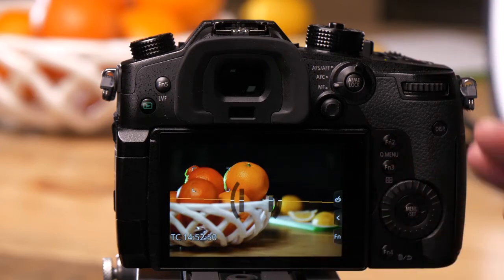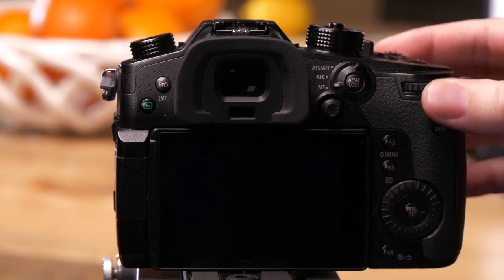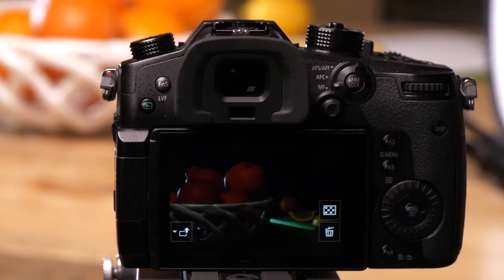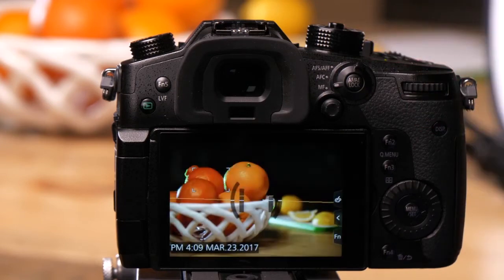So if you set your exposure incorrectly, you're not going to see it on the back of the screen. If you look on the screen right now, this looks like a great exposure. But the minute I take the picture and I play it back, it's obviously underlit. So let's turn Constant Preview on and see how it affects the screen.